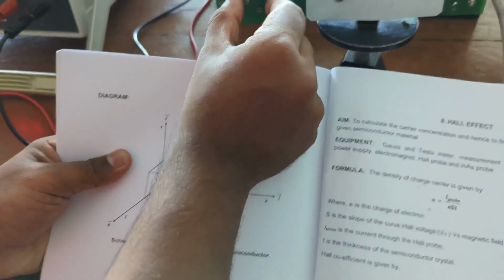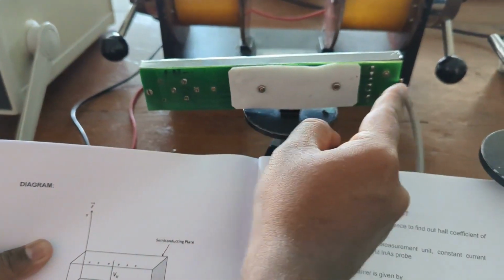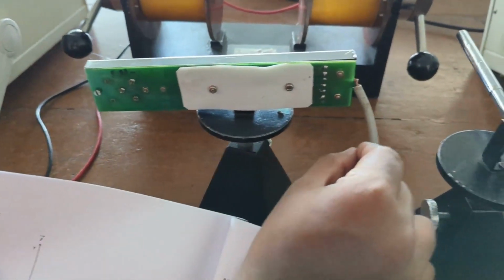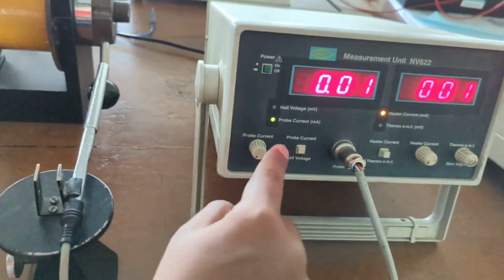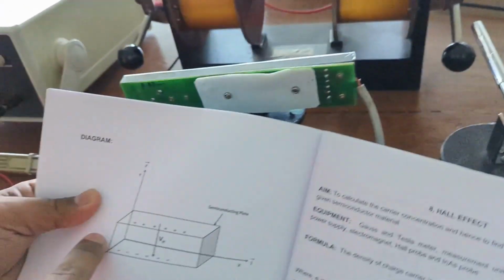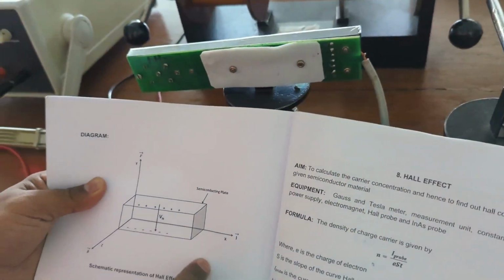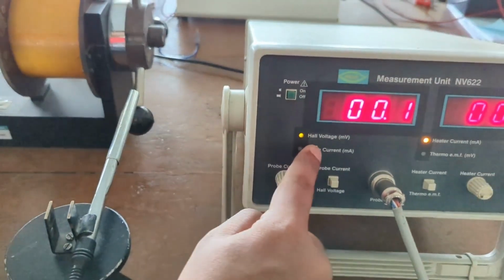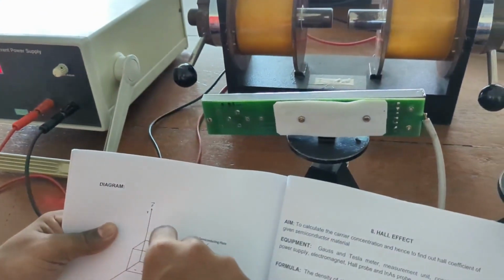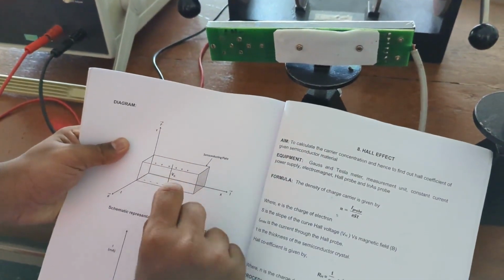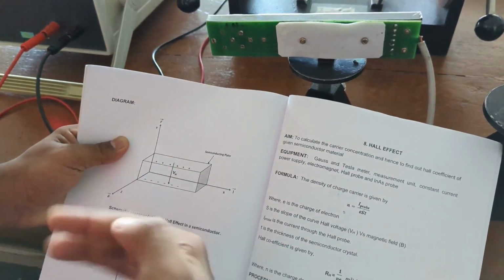Now you can see there are 4 terminals, right? So basically there are 4 or 5 wires here, and when I click on probe current, basically it's changing the current that's passing through the semiconductor. And when I click on Hall voltage, it is measuring what perpendicular Hall voltage is being developed in the semiconductor due to the Hall effect.